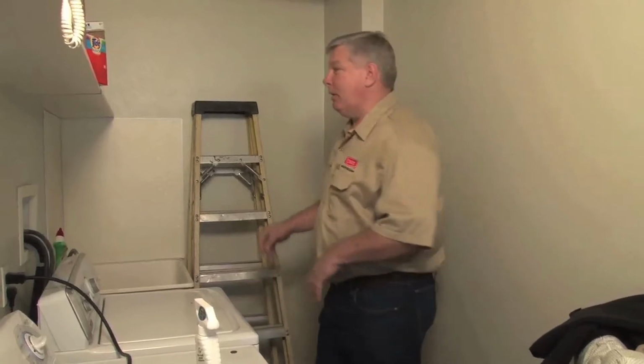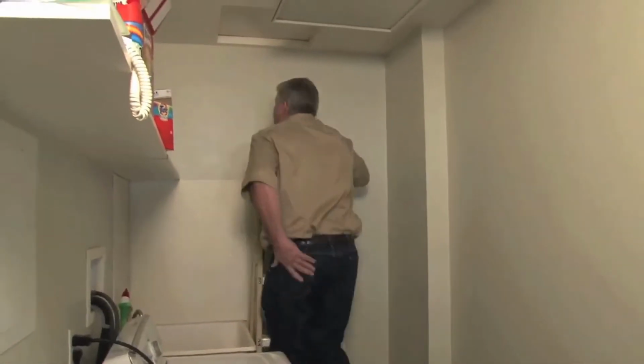Okay, as part of the overall evaluation of the home, we need to look in the attic. We're going to check insulation, see what the ducting looks like, structure, things like that that may have an effect on the heating and cooling load of the home. So I'm going to go up in the attic, take a look, and we'll see where we're at.